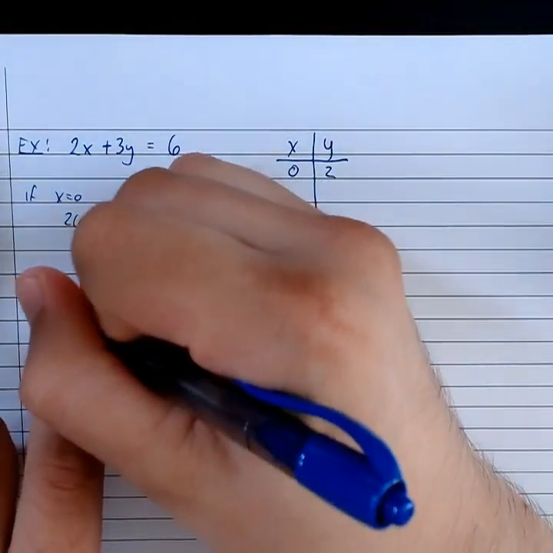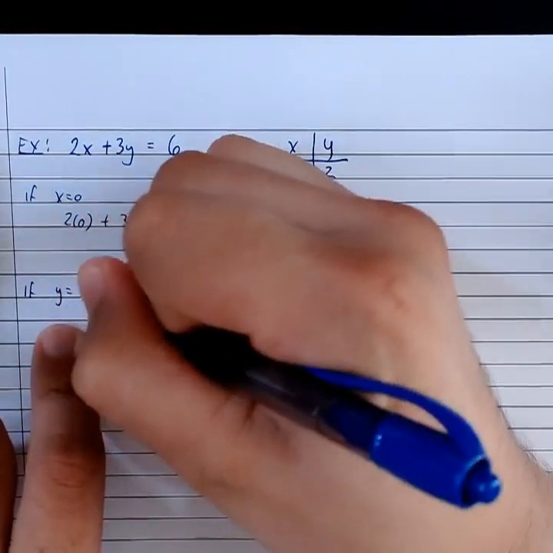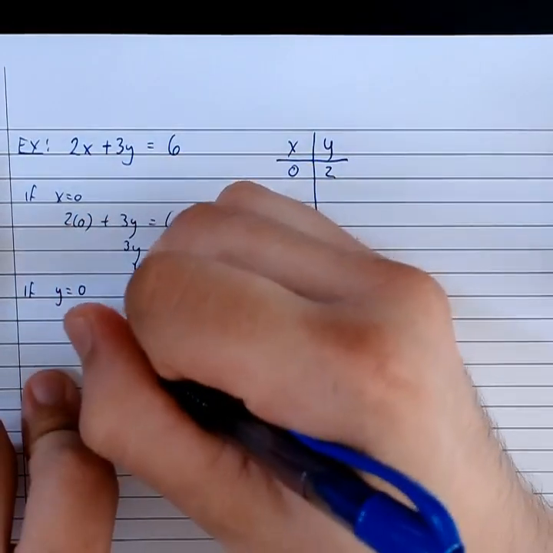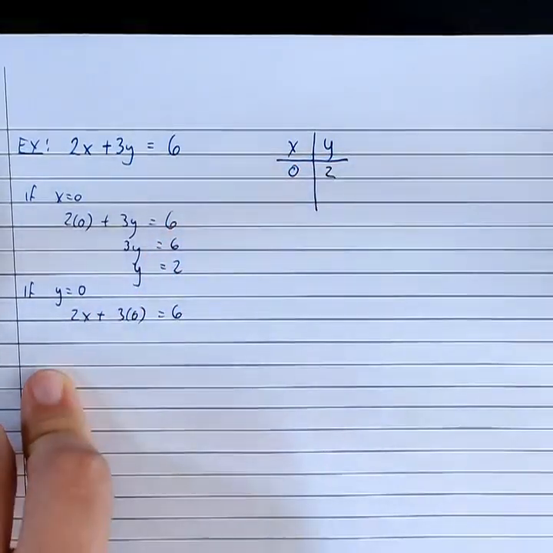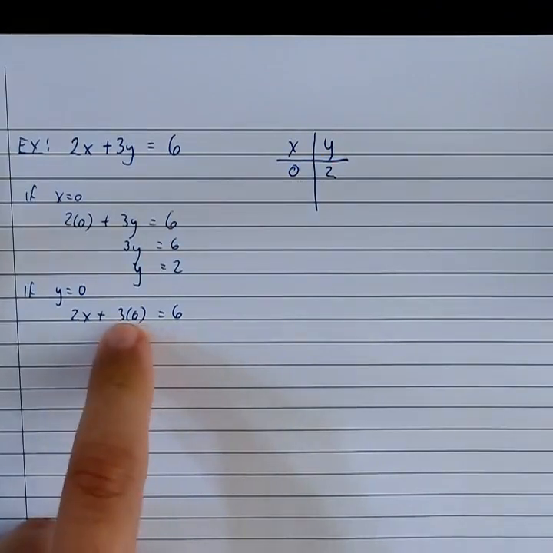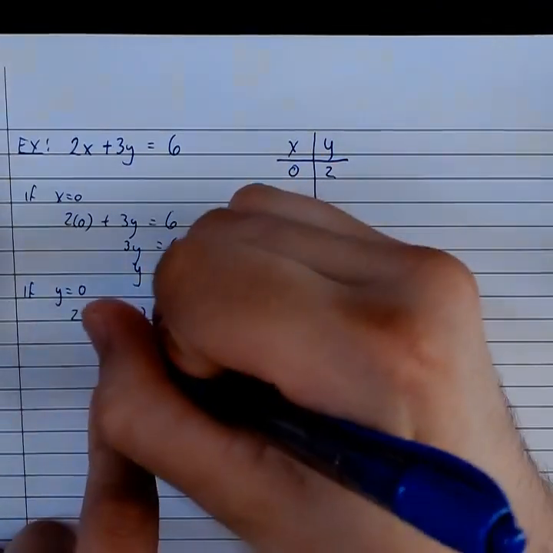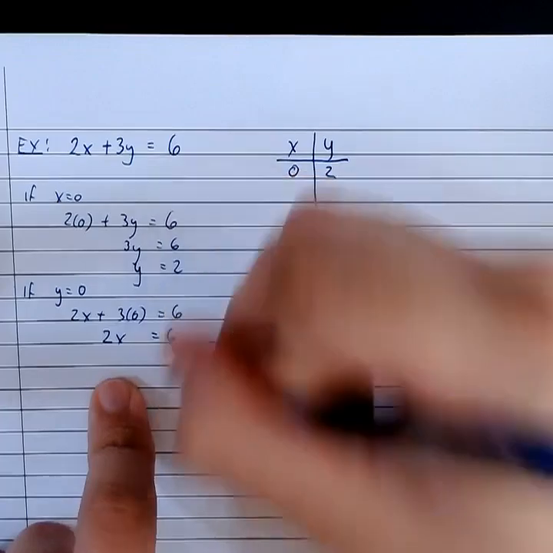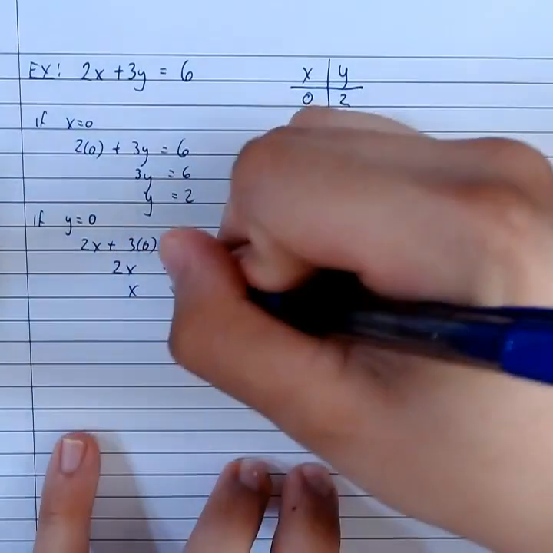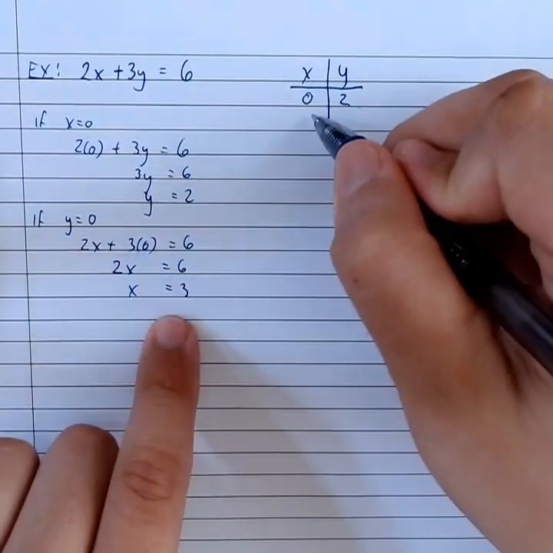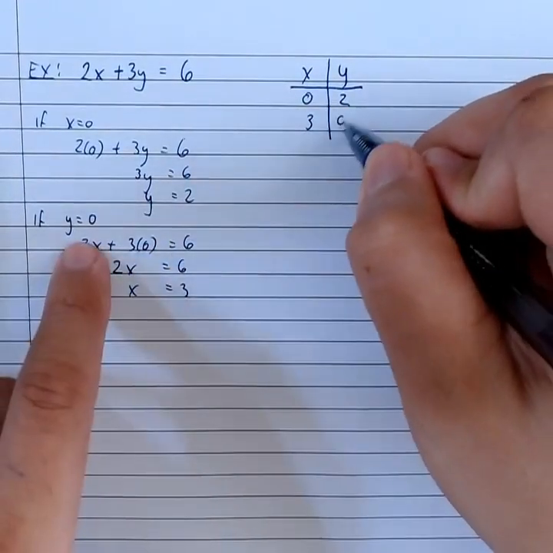I can do that again. This time, let me set y equal to 0. Well, that's going to be 2 times x plus 3 times 0 equals 6. And again, that one is just 0, so I can ignore that. So it's really just 2x equals 6. And now I can divide both sides by 2. And that gives me x is equal to 3. So if x is equal to 3, y is equal to 0.